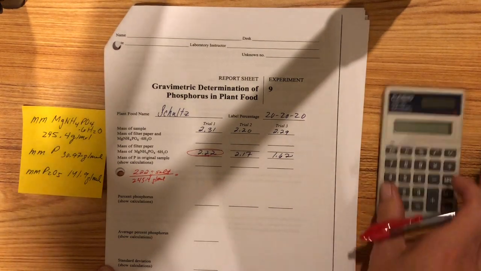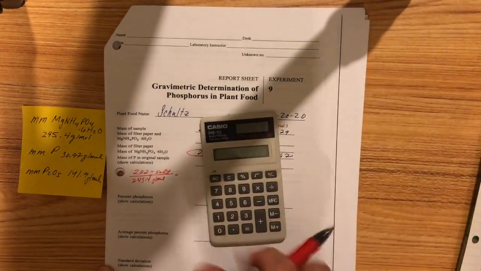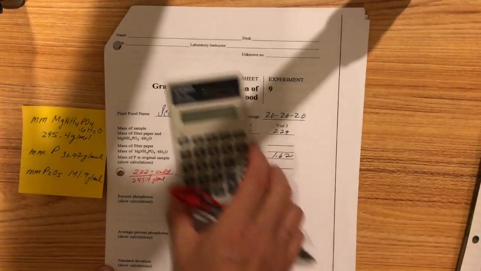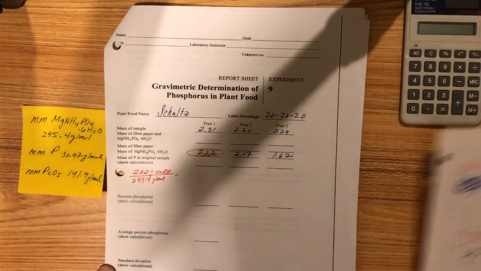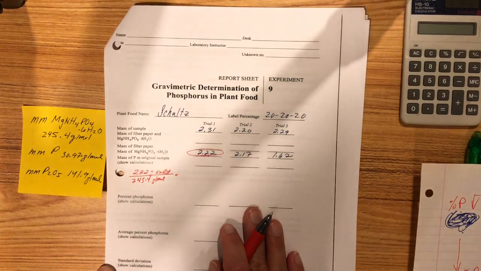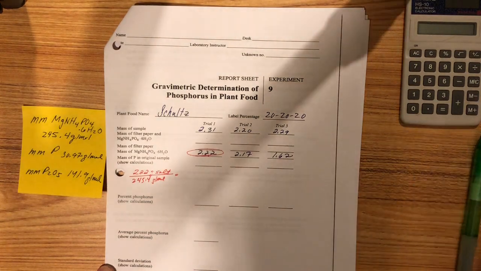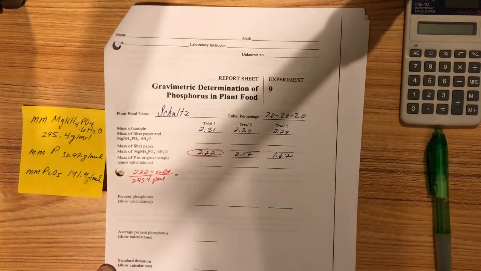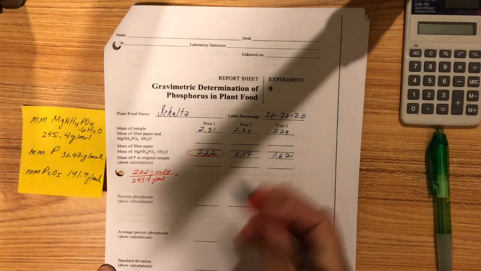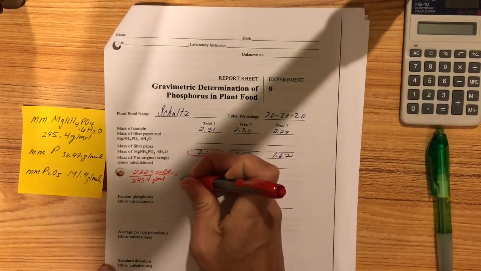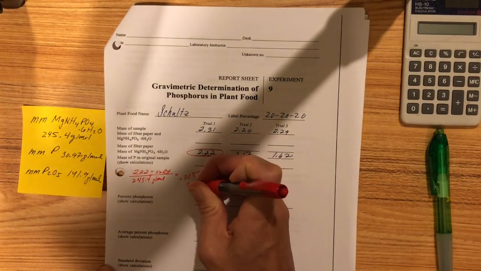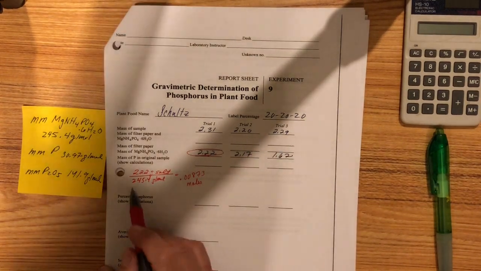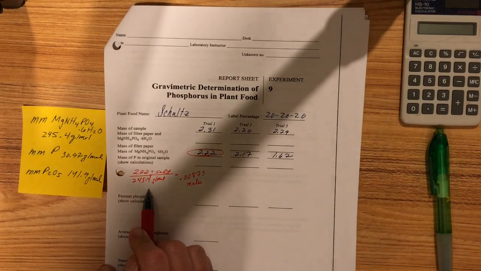And if you end up doing that, and again, you use your numbers, not mine. My calculator may not work. Luckily, I've already done the work over here to the side. You end up getting 0.00873 moles. So that's the first step, divide by the molar mass of the salt.